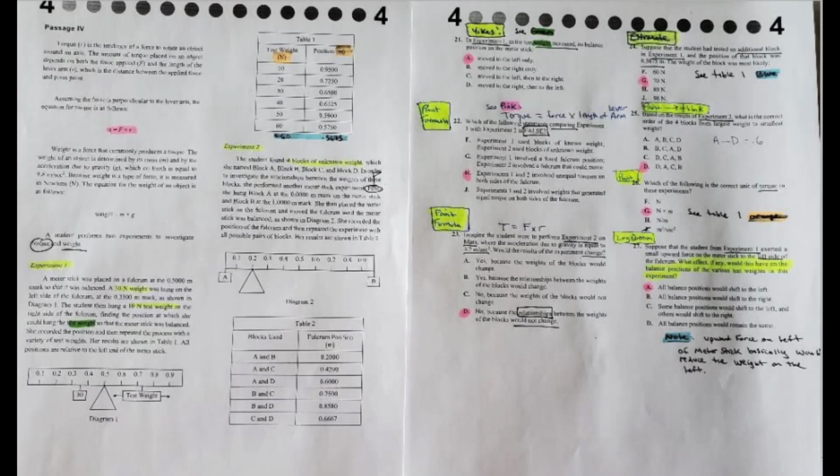Problem number 24, we're going to estimate where the chart leaves off and then look at our answer choices. Here in 24, suppose that the student had tested an additional block in experiment 1, and the position of that block had weighed 0.5675 meters. What would the block weigh? So let's go ahead and underline what's important.